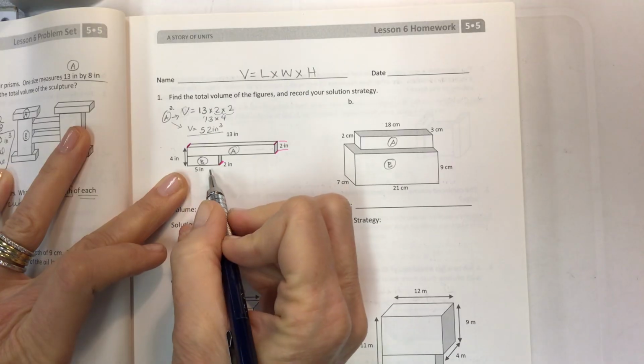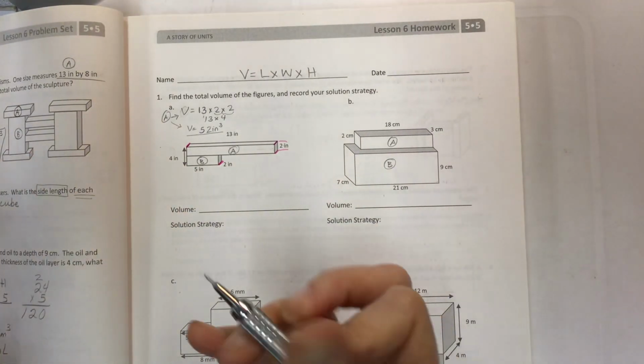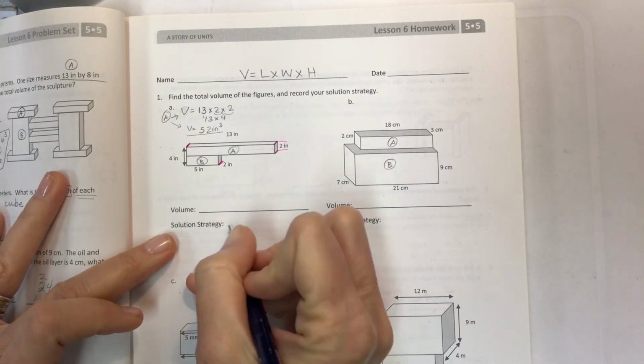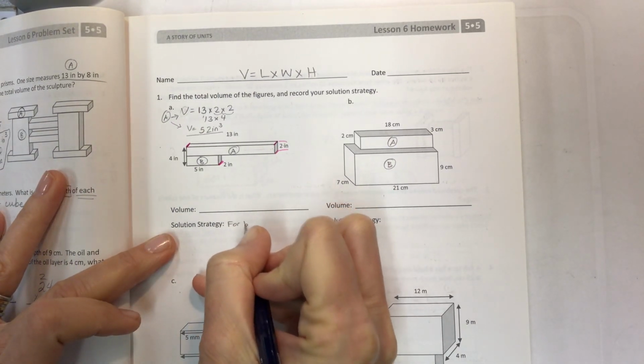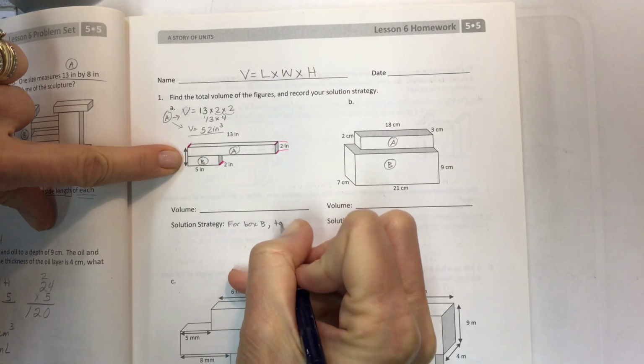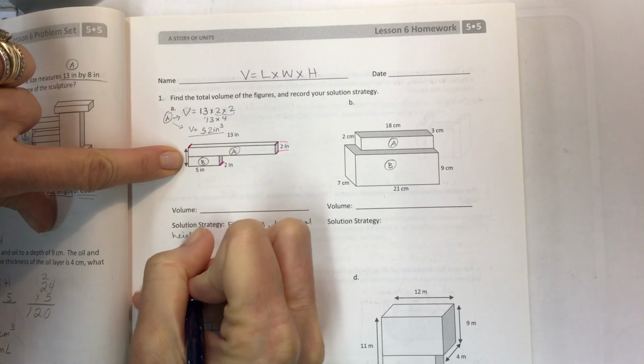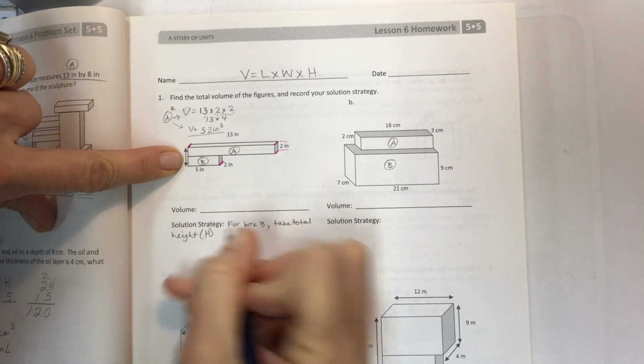We need to also find the volume of B. We've got the length and the width, but what is the height? The strategy for box B is to take the total height, and from here on out we can just use the letters.